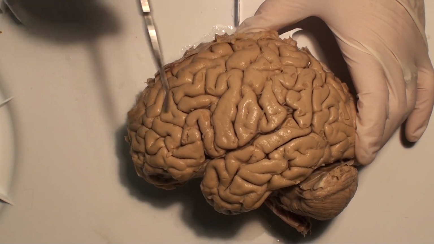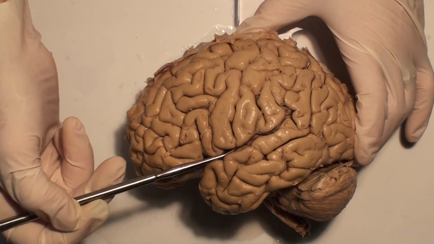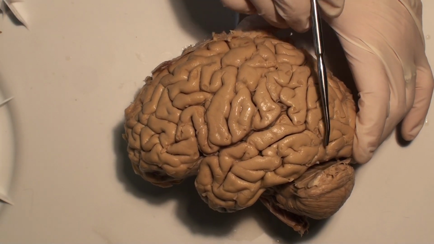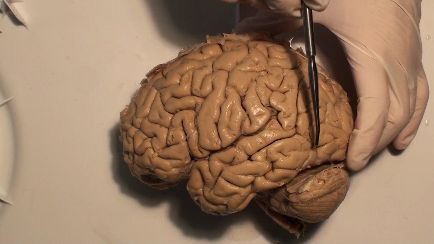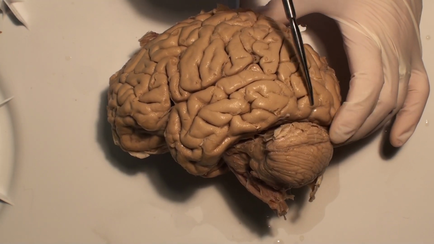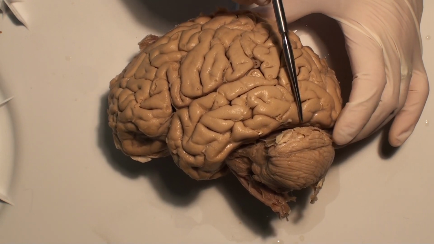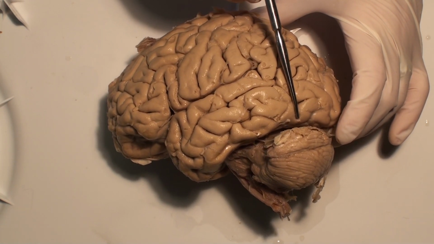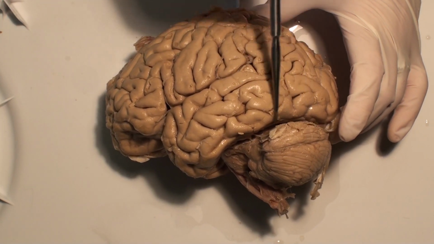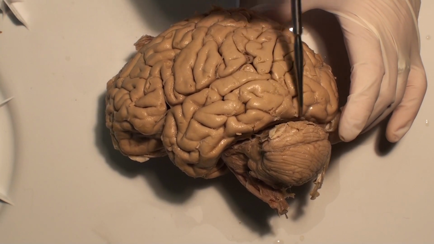Now the parietal lobe is bounded inferiorly by the lateral fissure, and it's bounded posteriorly by a line drawn between two landmarks. One of those landmarks is called the preoccipital notch, and that is right here. So it's a change in the angulation of the inferior aspect of the cerebrum.